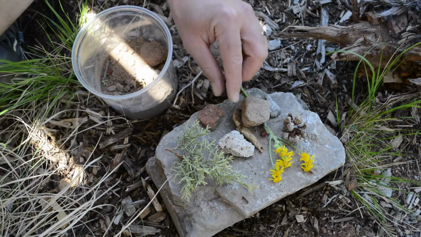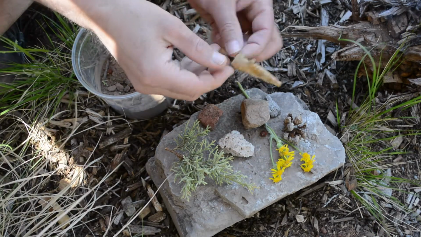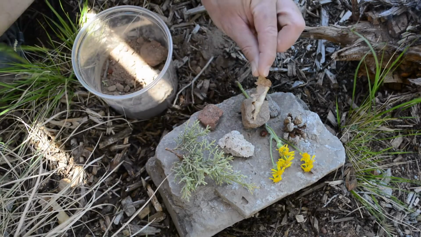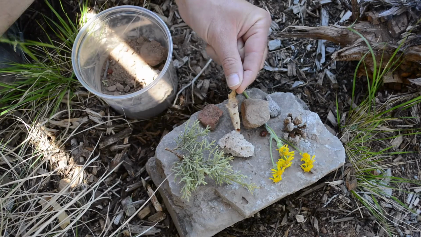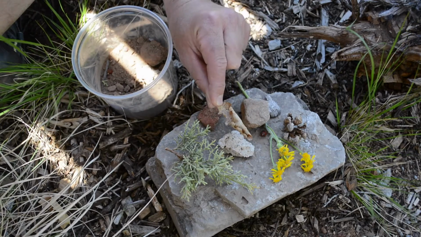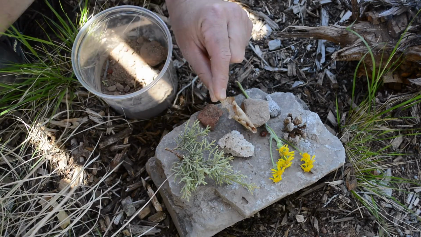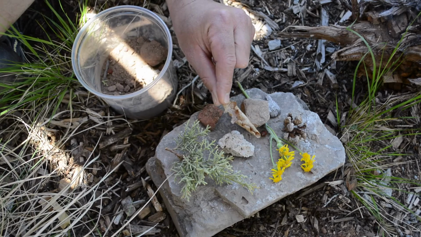And then we need something to represent decomposers. Well, we've got this dead leaf. It's eventually going to get decomposed. What's all over that dead leaf? That's right, bacteria, which is a decomposer. So I've got things that represent all parts of an ecosystem.